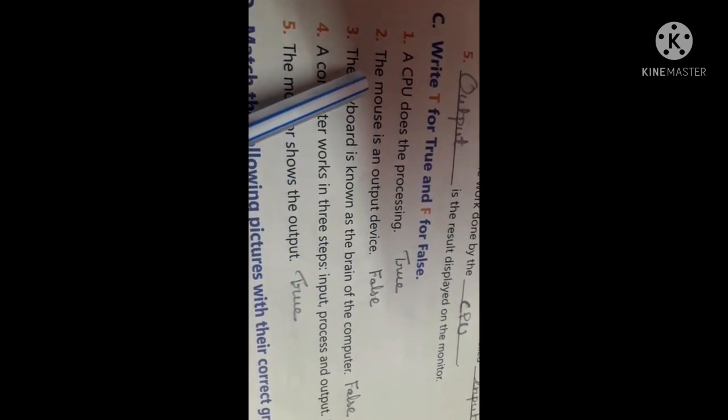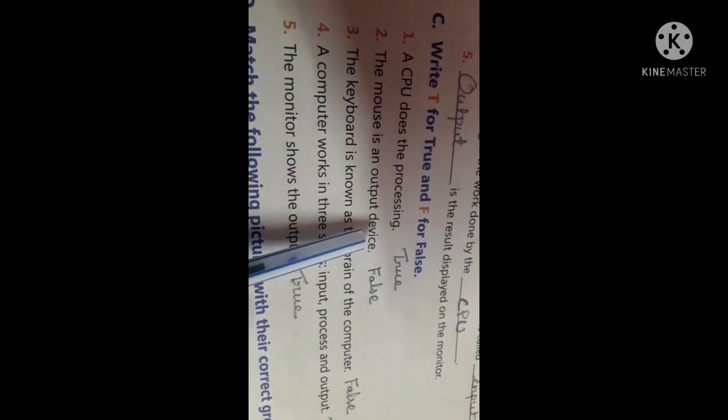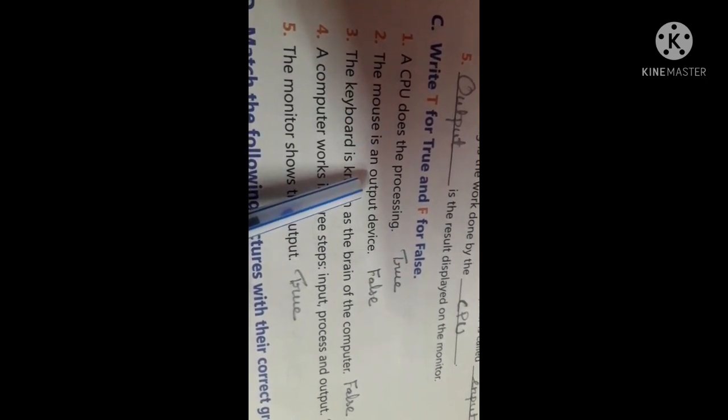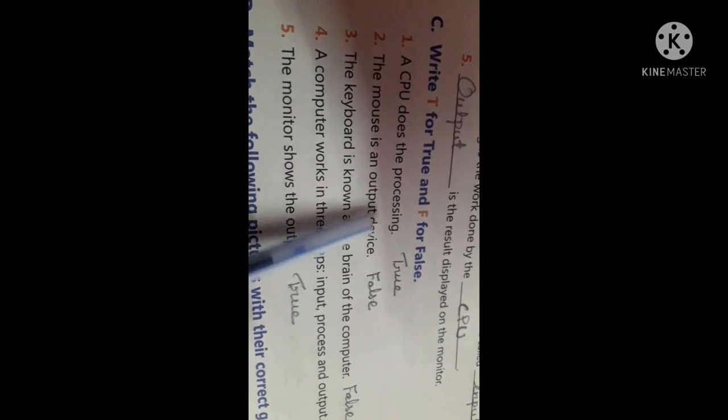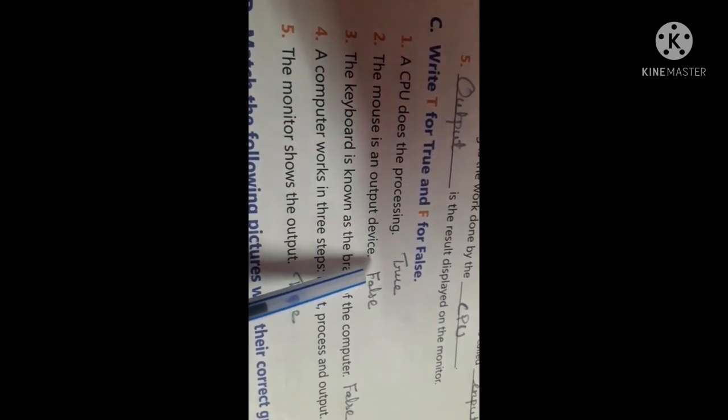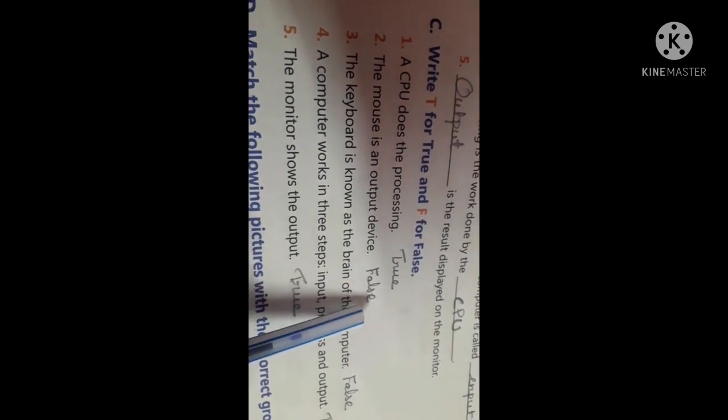Second sentence, the mouse is an output device. This is a wrong sentence because the mouse is an input device, not an output device. So this sentence is wrong. Answer is false.